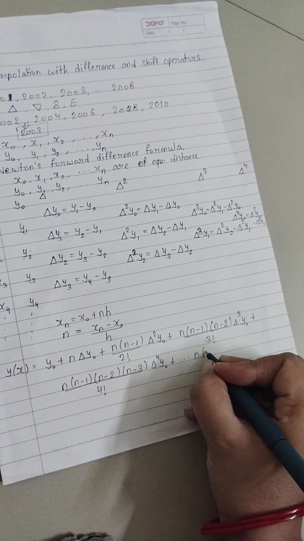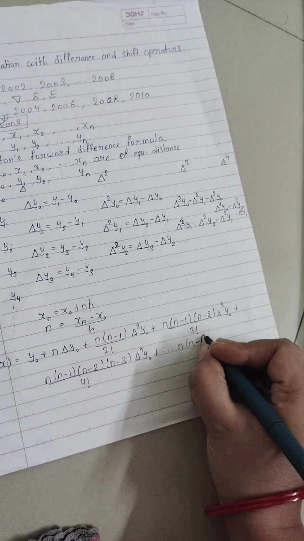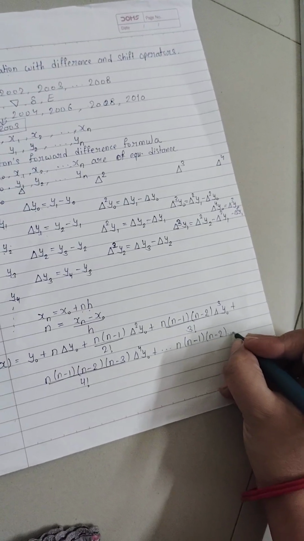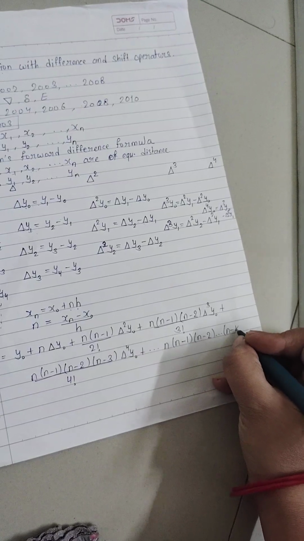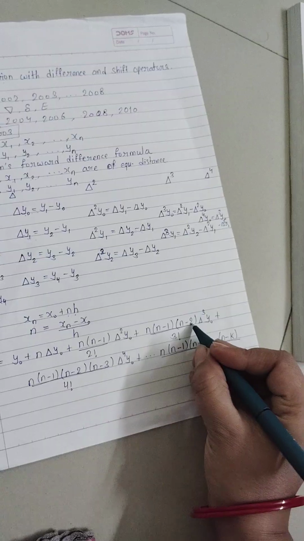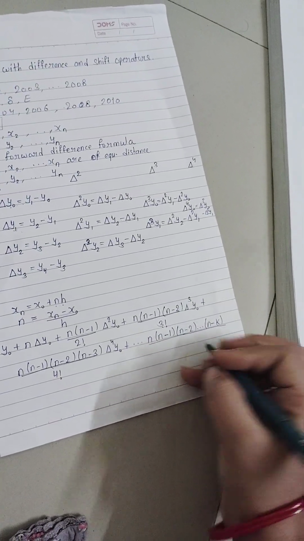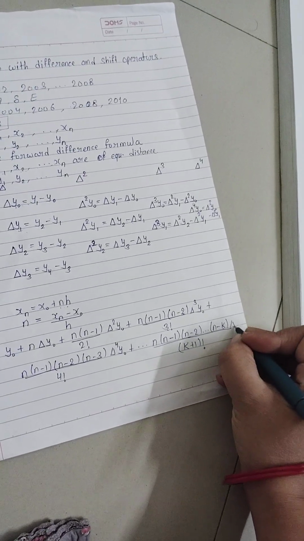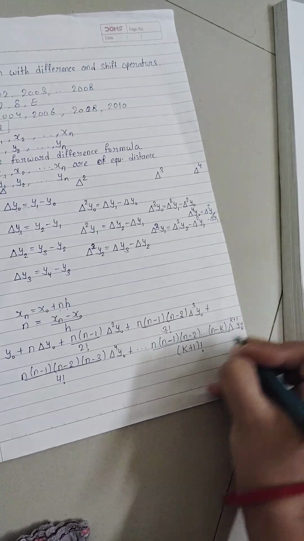The kth term will be n into n minus 1, n minus 2 and so on up to n minus k, divided by, as you can see, if I have 2, there is 3 factorial, so if I have k, in the denominator I have k plus 1 factorial, delta to the power k plus 1 y naught, and so on.